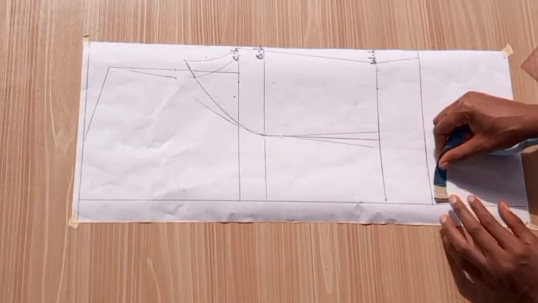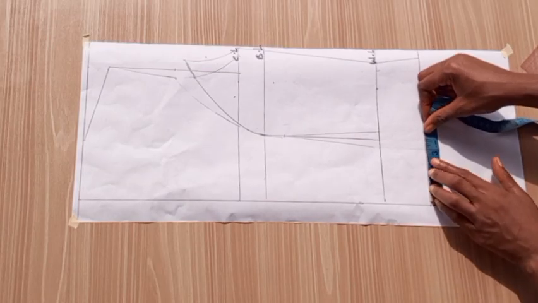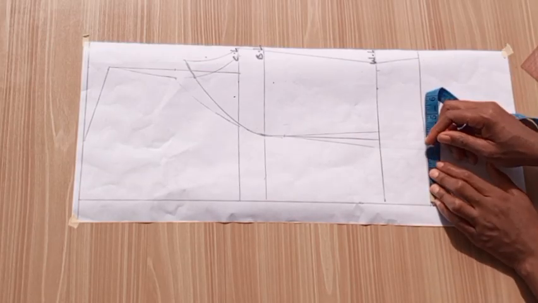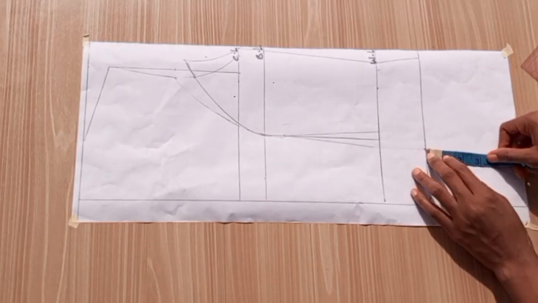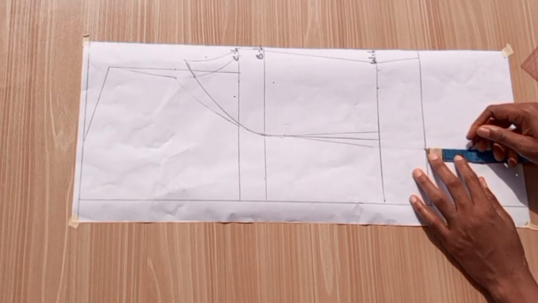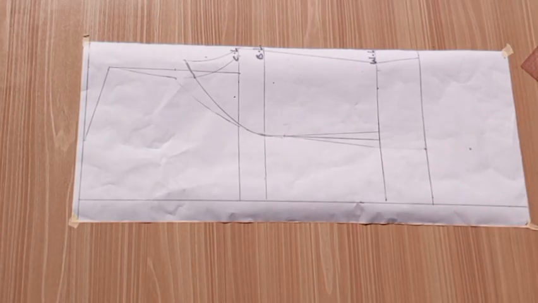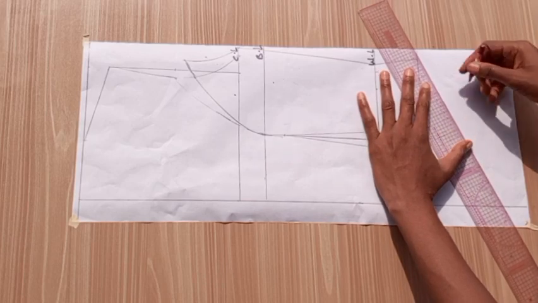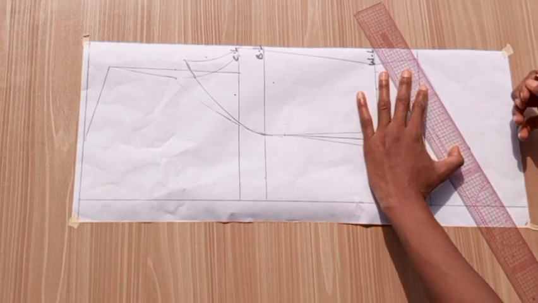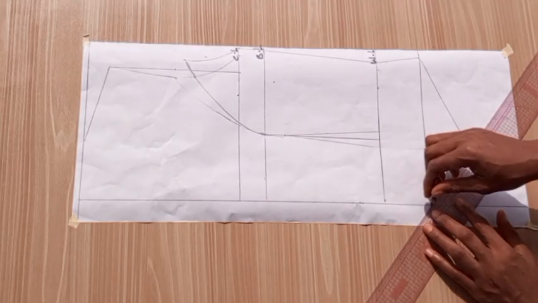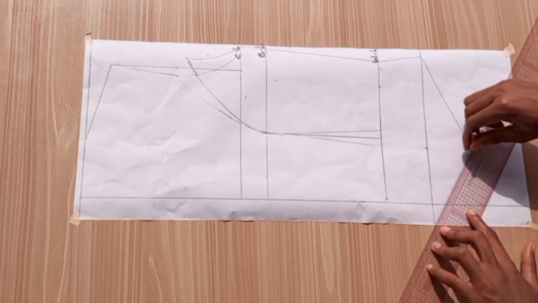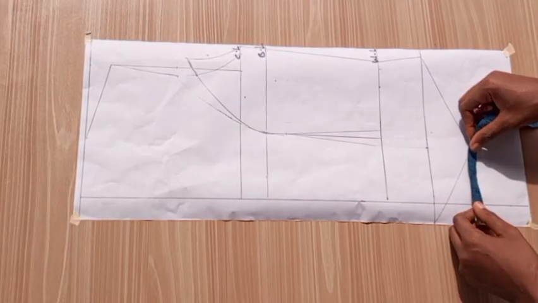So I'm going to come to our top length here and mark 3 inches. I'm going to mark 3 inches here. Then from that 3 inches, I'm going to come down by 2.5 inches. And I'll just connect from this other end to this 2.5 inch mark. And I'll also connect from here all the way to this point like so. You can see the shape of our waistcoat coming out already.